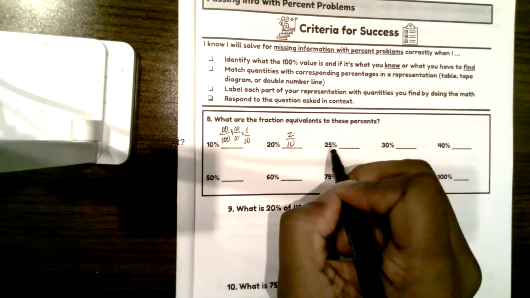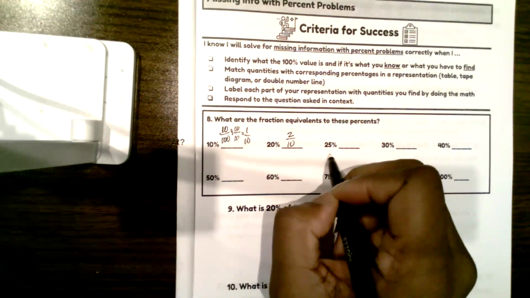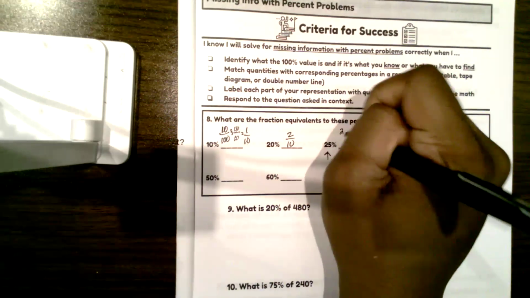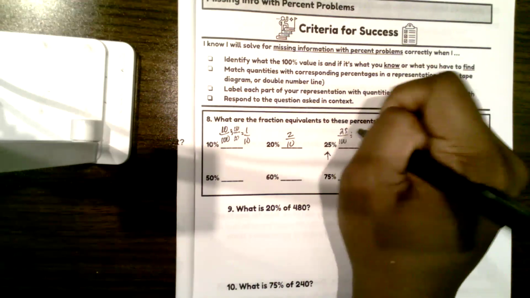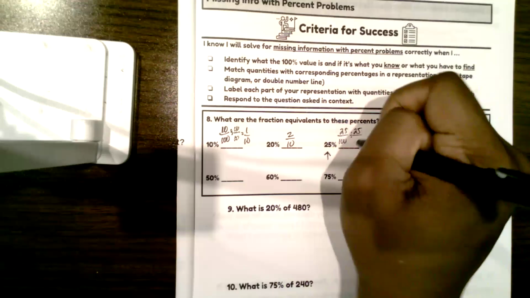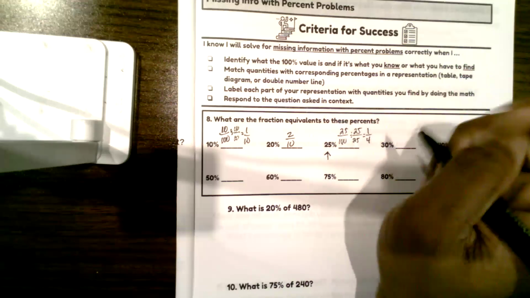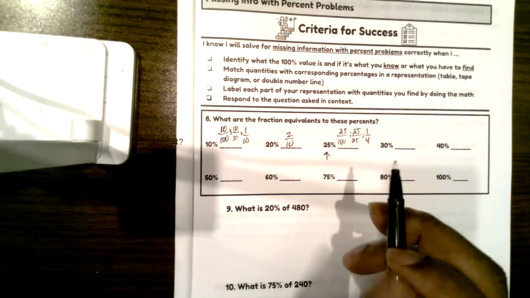This one is a little different. But what makes this so interesting is because this is a quarter. 25% is like 25 cents. 25% is 25 over 100. 25 is the greatest common factor between 100 and 25, but 25 goes into 25 one time and 25 goes into 100 four times. So 25% is 1/4, like 1/4 out of 4 quarters.